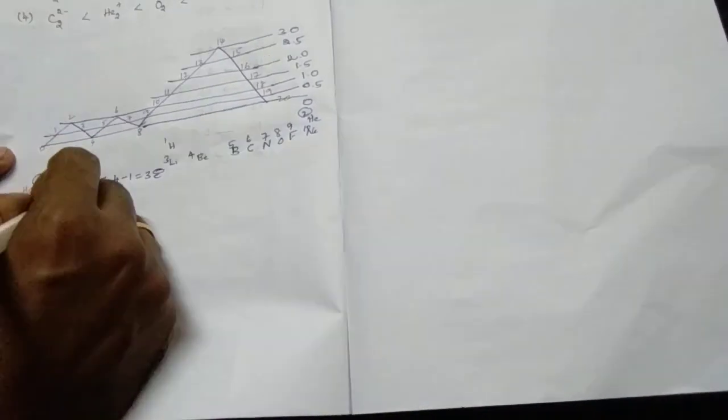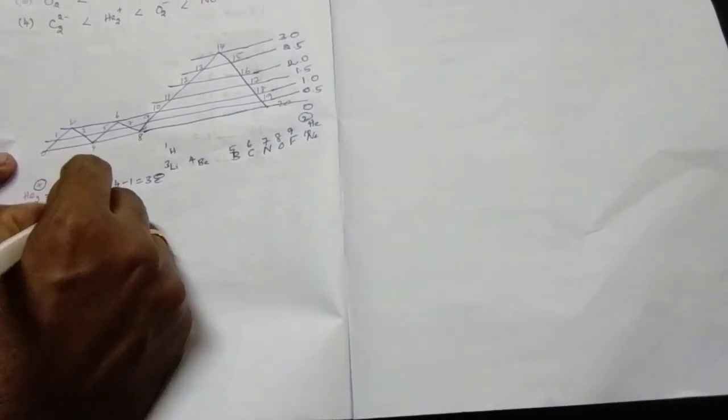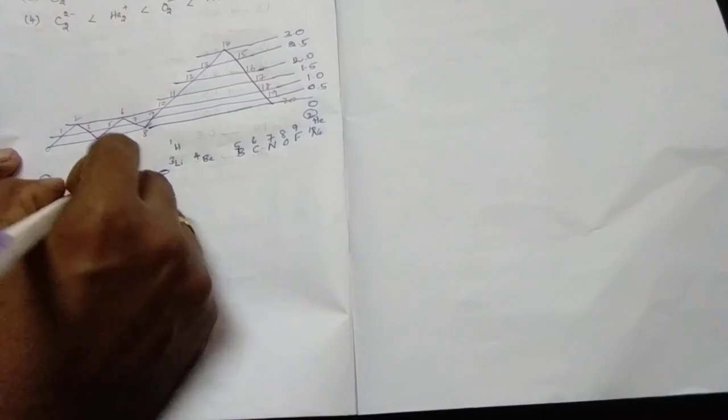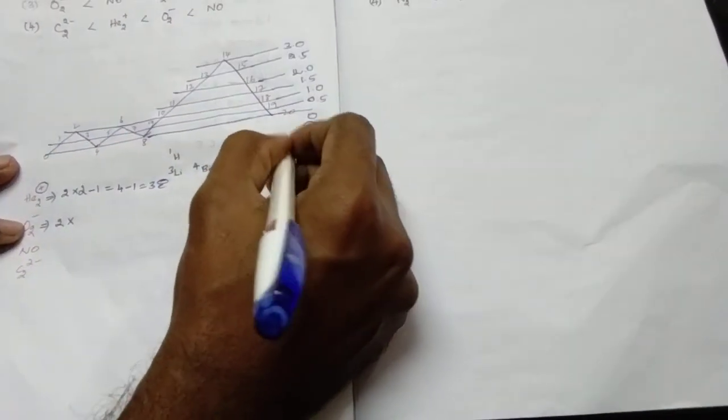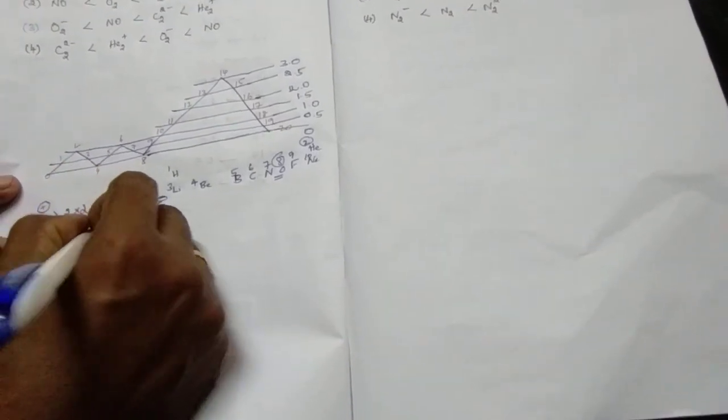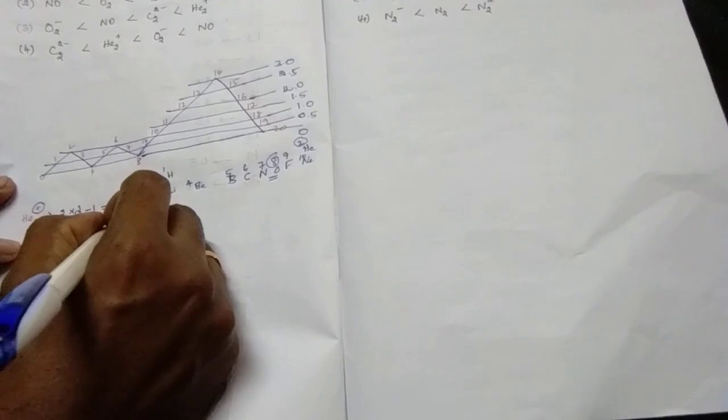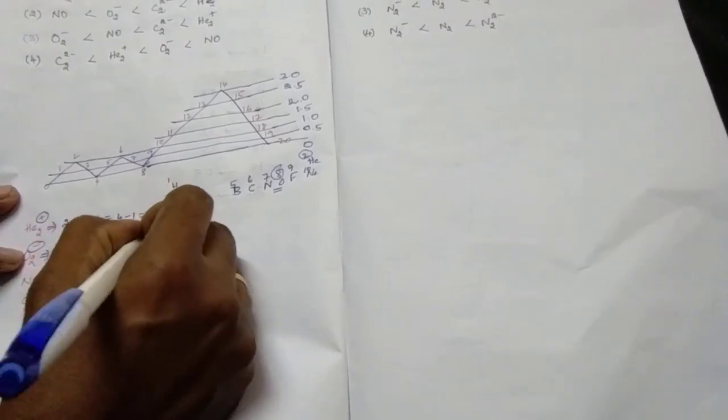Okay, for O2 minus, 2 oxygens, so 2 into 8, minus sign plus 1 electron, so 8 into 2 is 16, plus 1, 17 electrons.